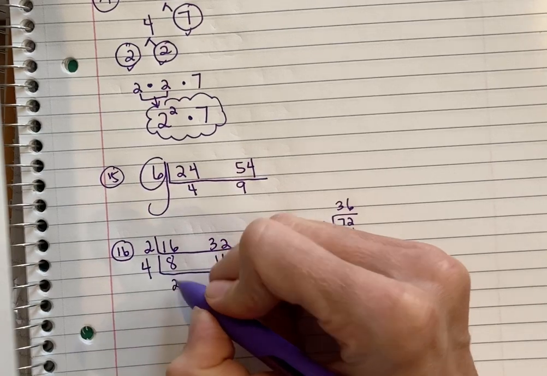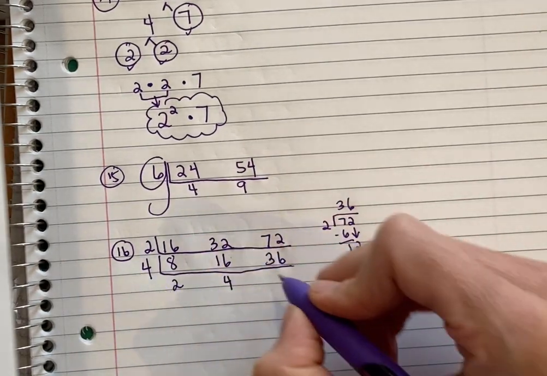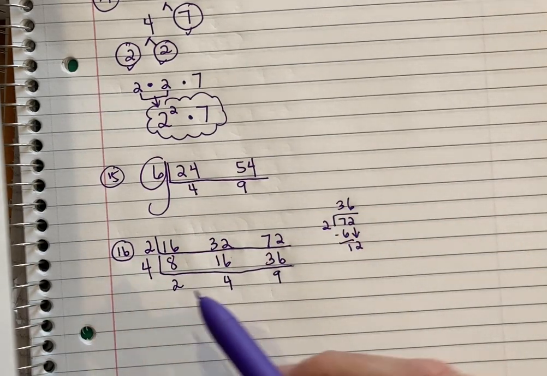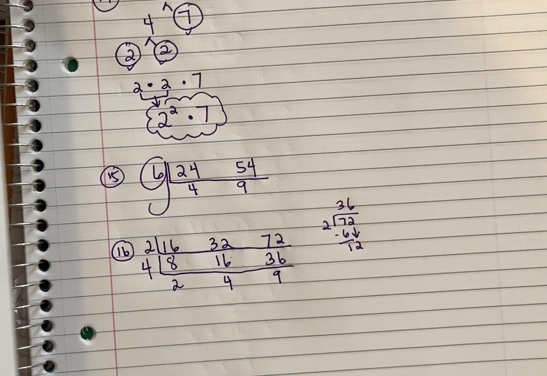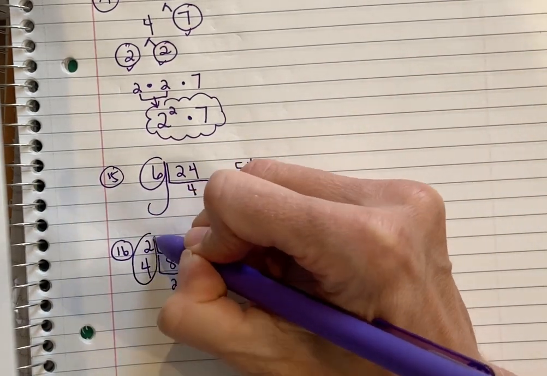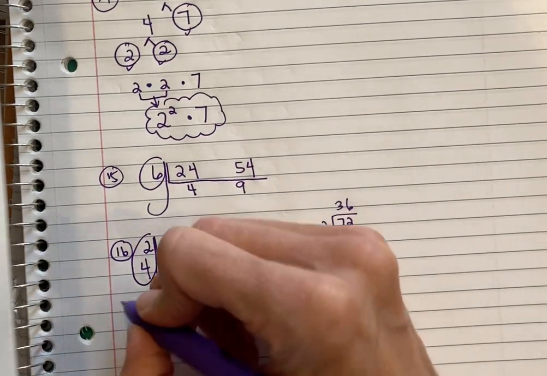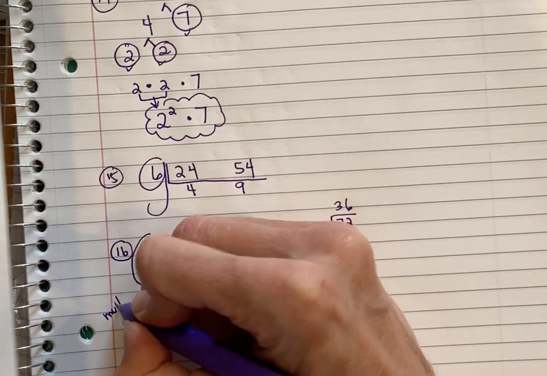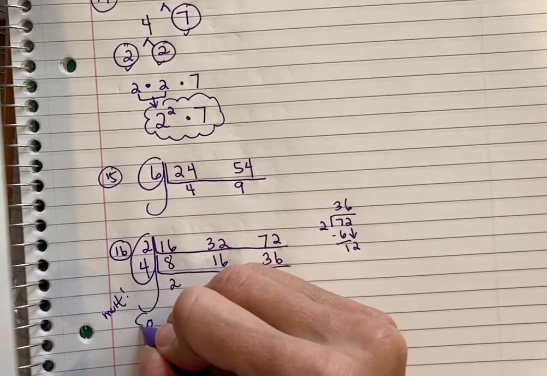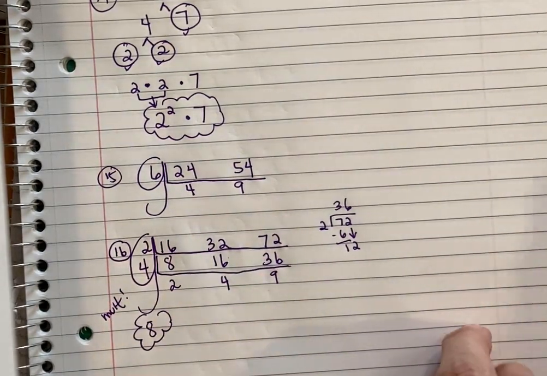4 goes into 8 twice. 4 goes into 16 4 times. And 4 goes into 36 9 times. From here, there are no other factors that go into all 3 of them, except for 1. So we draw a G around our common factors, and we multiply those common factors. And 2 times 4 is 8, which means 8 is our greatest common factor.